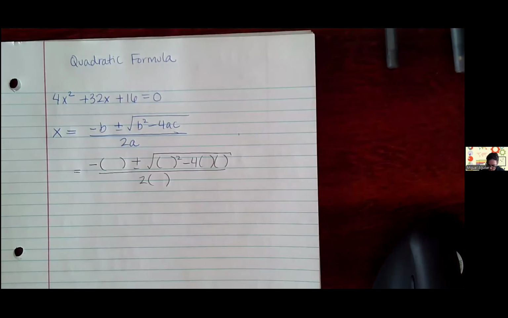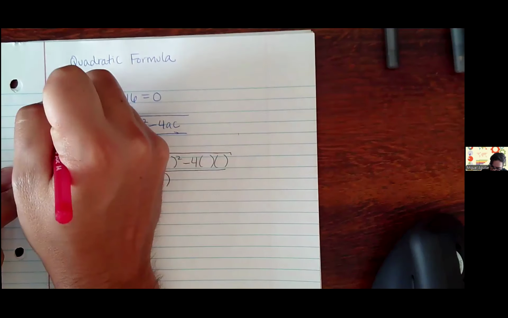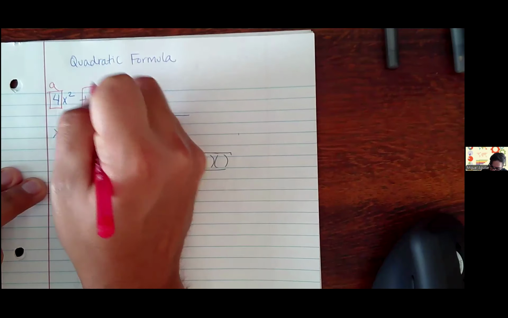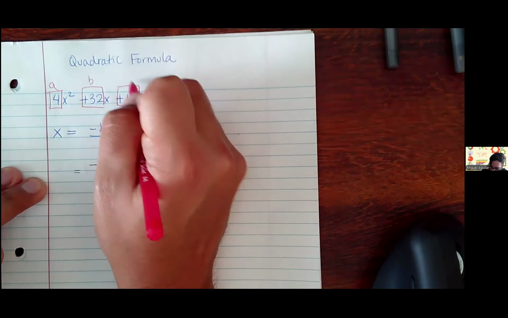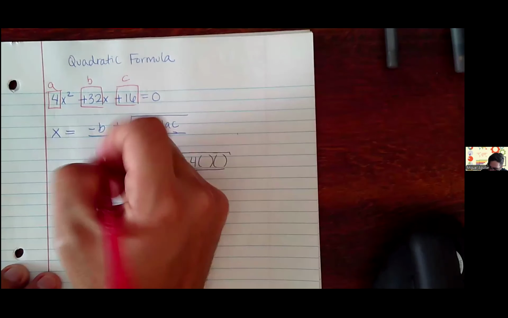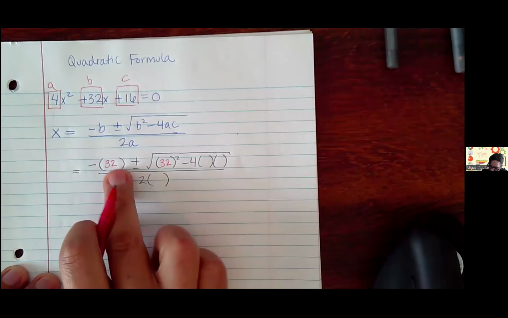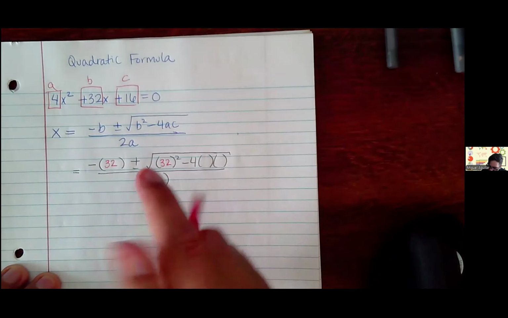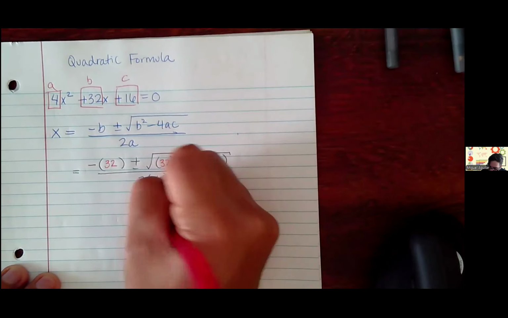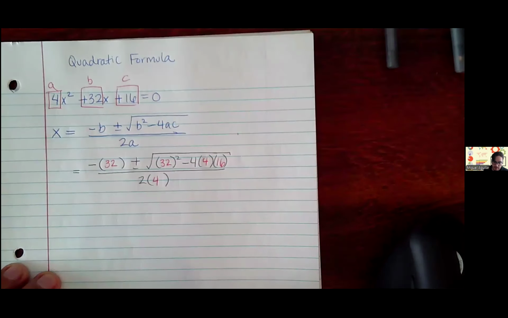Okay. You have to remember what is a, what is b, what is c. So we might just go over here and label a, b, and c. Okay. And then we'll just put those numbers in place. 32 is here and here. That's where b goes. Then a goes here and here. So this is going to be a 4 and a 4. And then 16 goes right here. Okay.